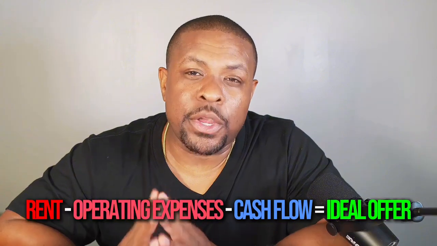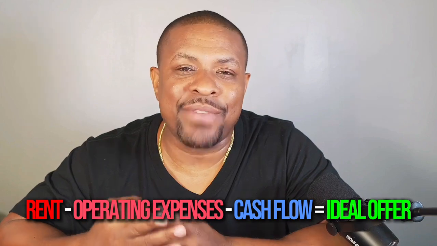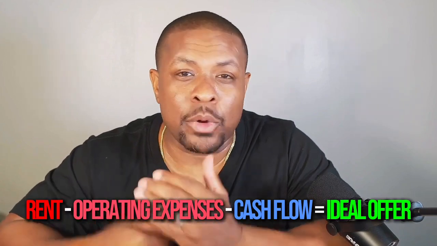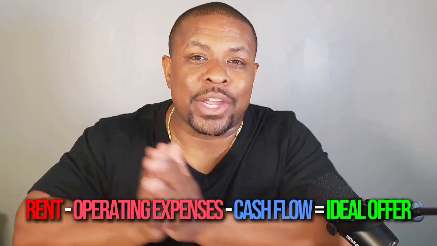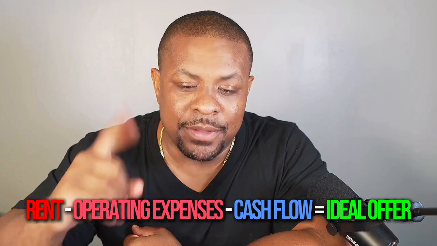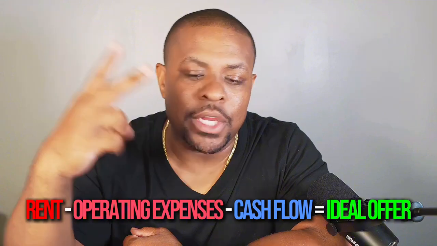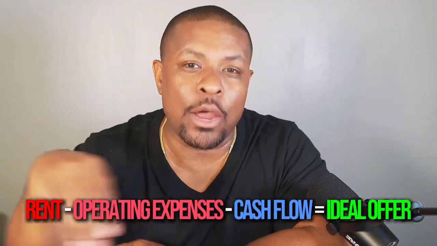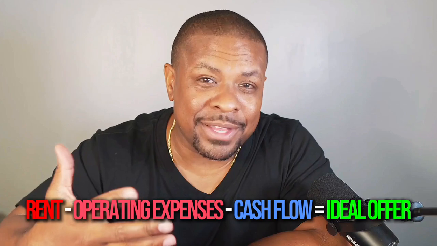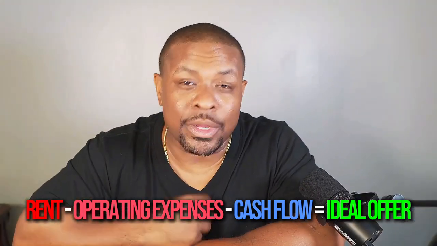So here's how this formula works in just 3 simple steps. You're going to start with your monthly rent. You're going to subtract the operating expenses like taxes, insurance, vacancy, and maintenance, and things like that, in order to be able to operate the property. Then you're going to subtract your cash flow, and that's going to equal the amount that you can pay every single month. So let me repeat that. You're going to start with the monthly rent. Then you're going to subtract the monthly operating expenses. Then you're going to subtract the cash flow that you want to make on the property every single month. And what's left is the max amount that you can make on a monthly payment to the seller if you're using seller financing.